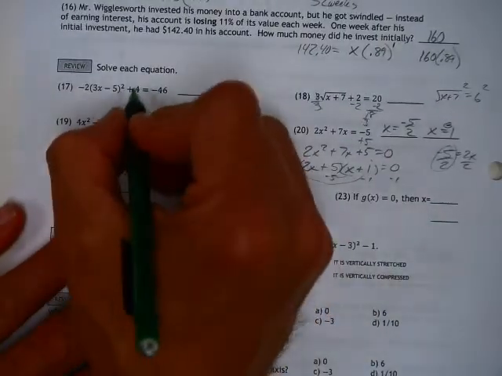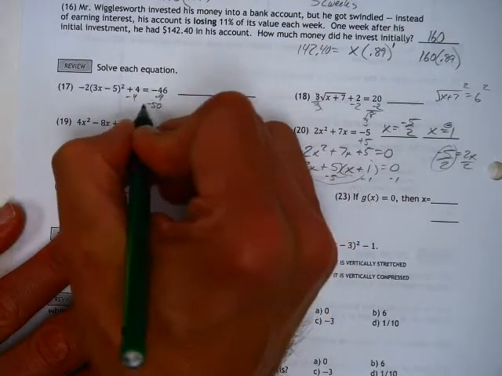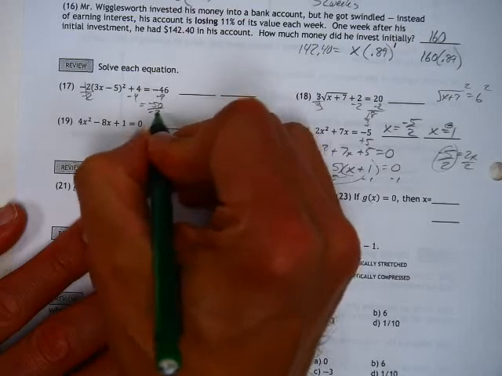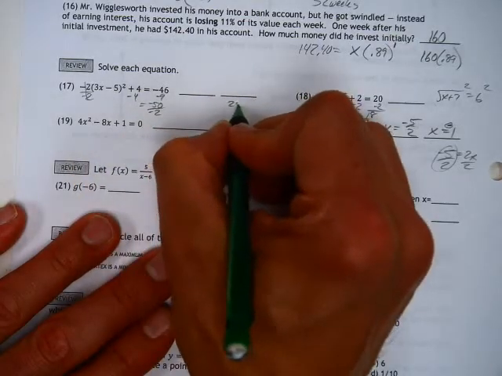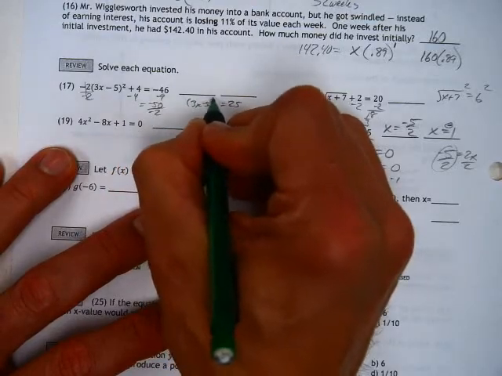You should be good. And then finally over here, if I subtract 4 from both sides, that gives me a negative 50. But I can divide by negative 2. When I do that, I'm going to end up with a positive 25. Well, now I've got a 3x minus 5 squared.